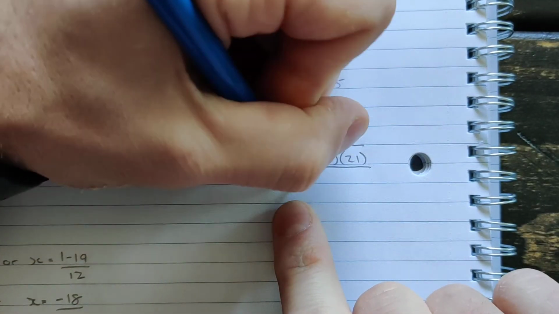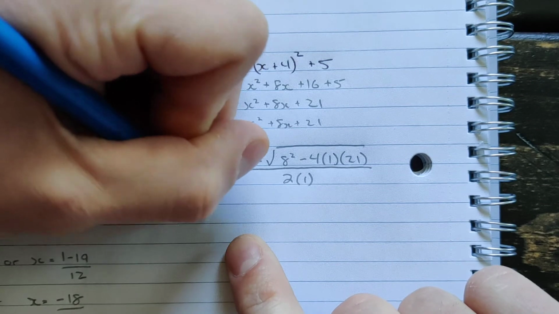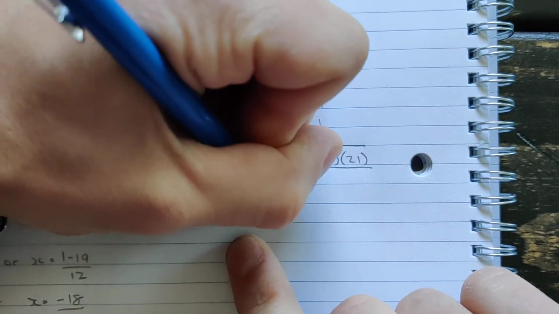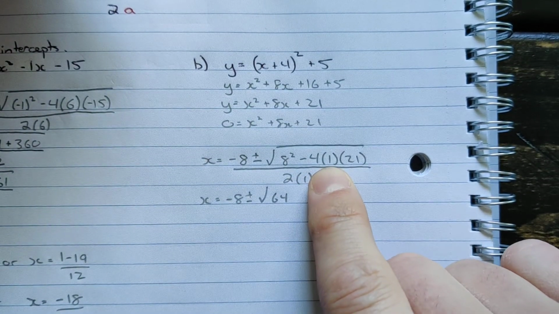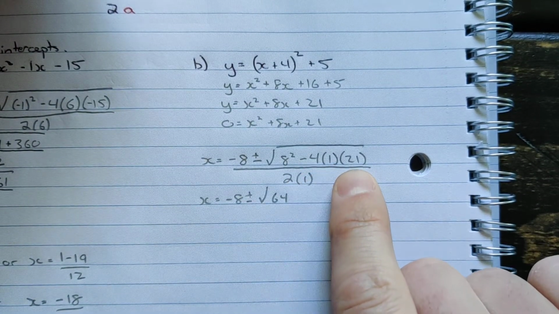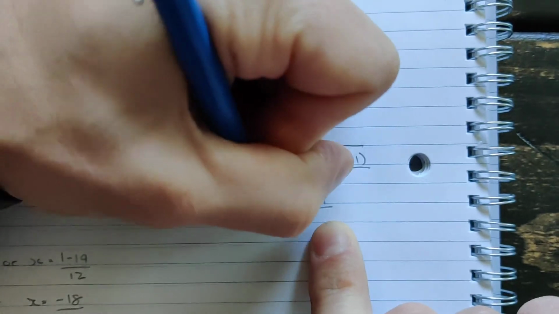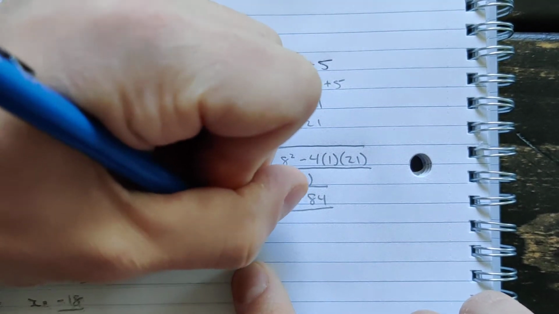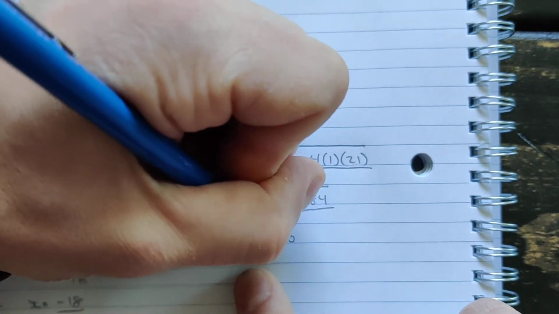All over 2 times a, again, which is 1. So now if I simplify that down, negative 8 plus or minus the square root of 8 times 8 is 64. Negative 4 times 1 is negative 4. Negative 4 times 21 is going to give me negative 84, all over 2. X equals negative 8 plus or minus the square root of negative 20.